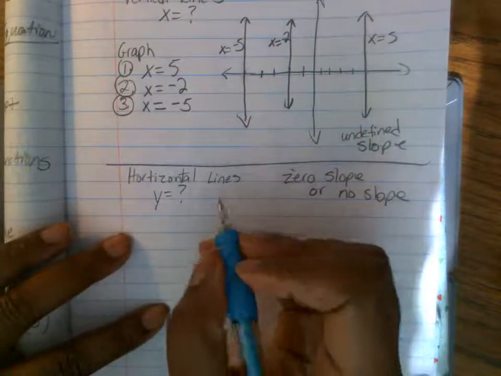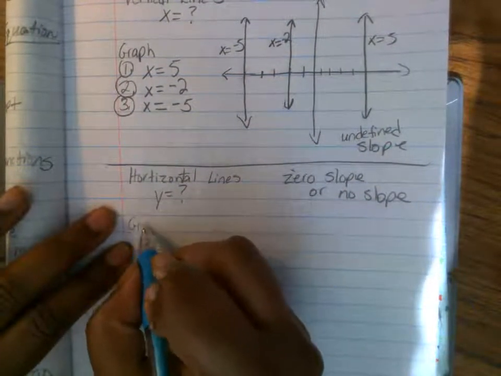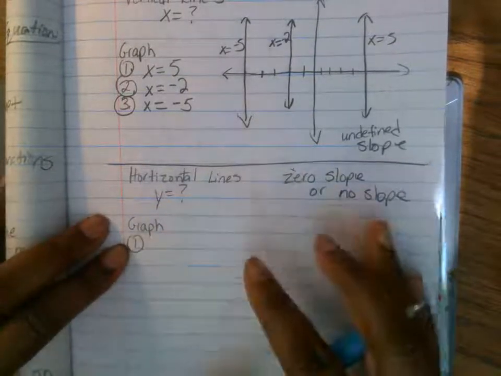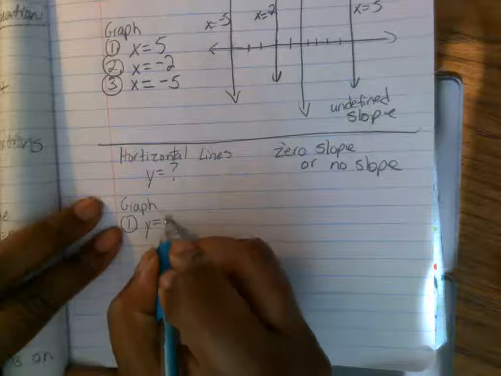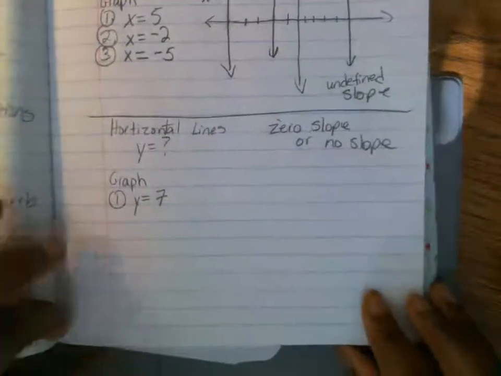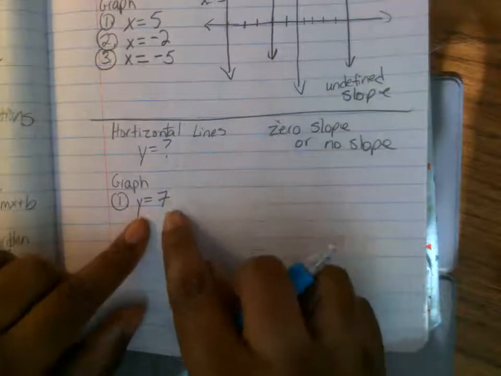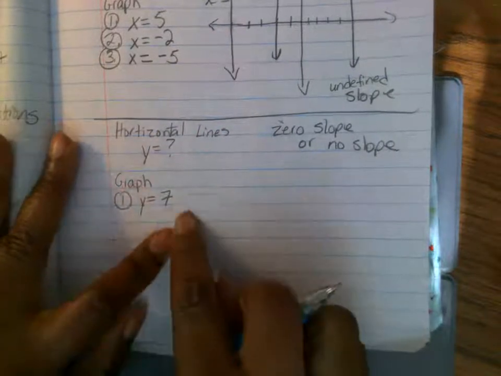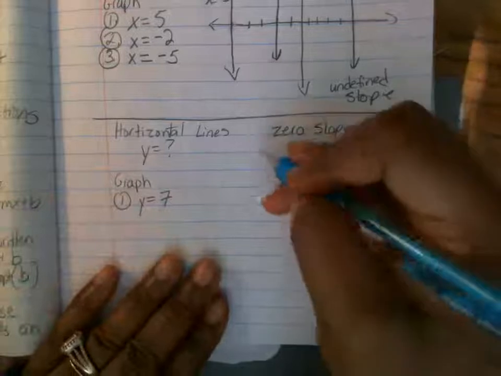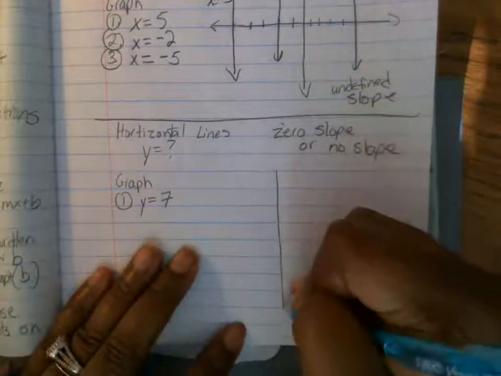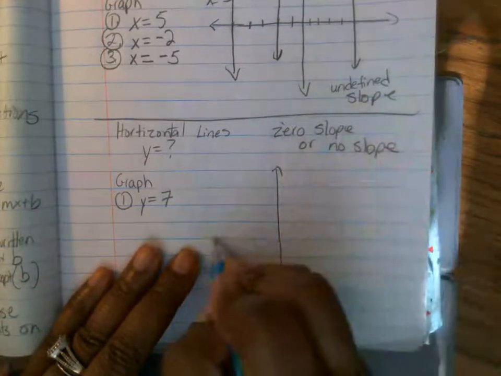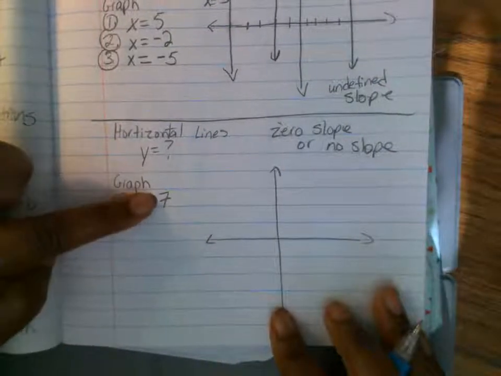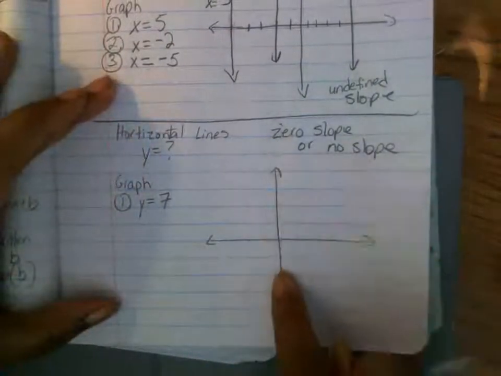All right, so we're going to graph the following horizontal lines. The first one we're going to graph is y is equal to 7. And this is how this works. Notice there's no x here. There's no slope. This is a horizontal line because you don't see an x term. So we draw a coordinate plane. And we find 7 on the y-axis.